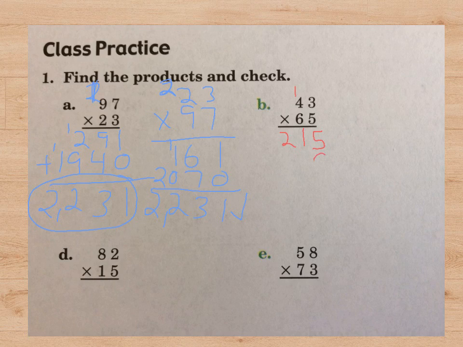We need to put our 0. Go ahead and erase that 1 at the top. I need to cross it out. Okay, 6 times 3 is 18. And 6 times 4 is going to be 24 plus 1, 25.